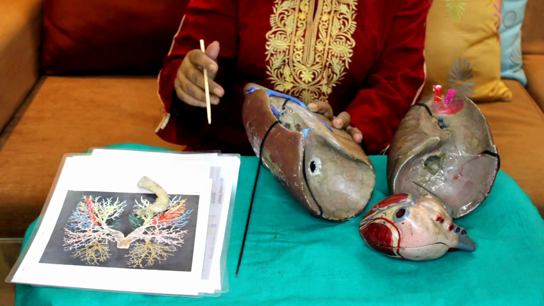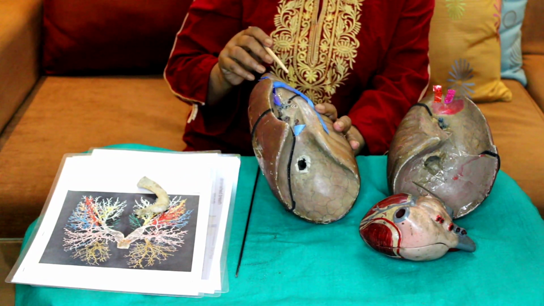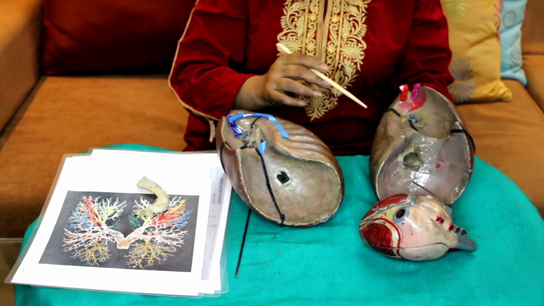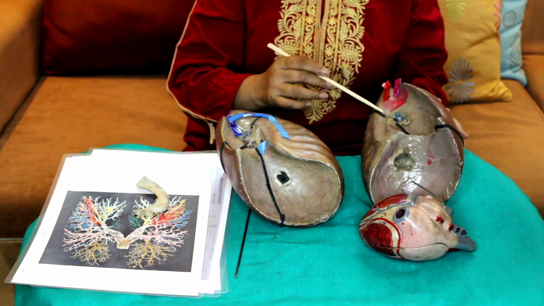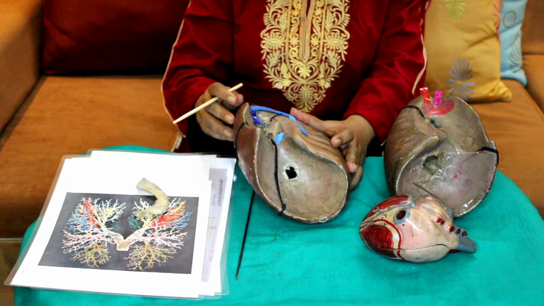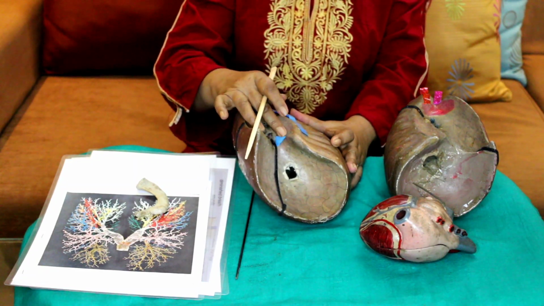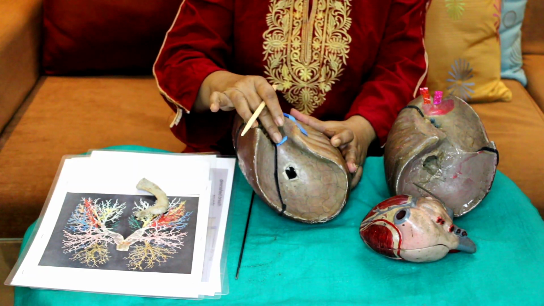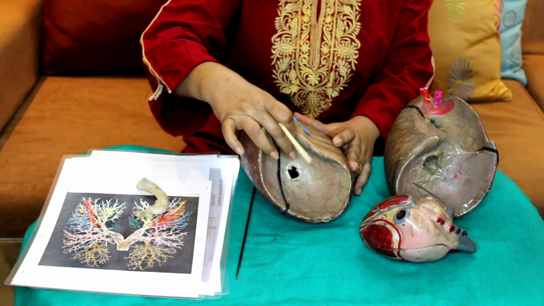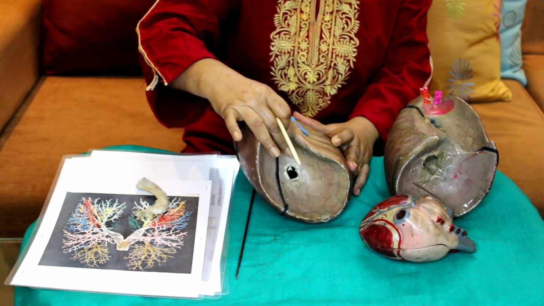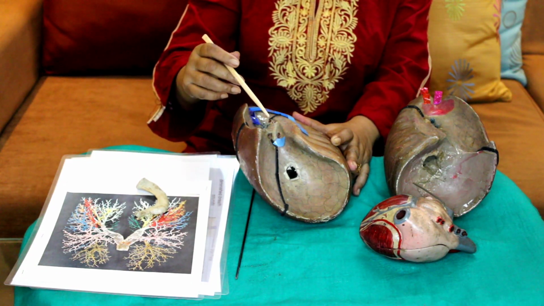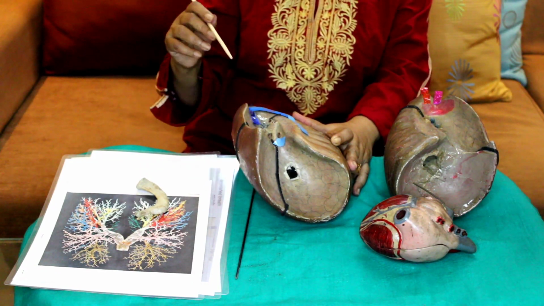And here you will see this side of the lung is related to the vein, so this is the venous side, and the left lung is related to the artery, so this is the arterial side of the lung. Now on the right side, in the lower part, there is a thumb-like impression, the blue color impression. This side is related to the inferior vena cava, draining the blood from the whole of the lower extremity and the abdomen.